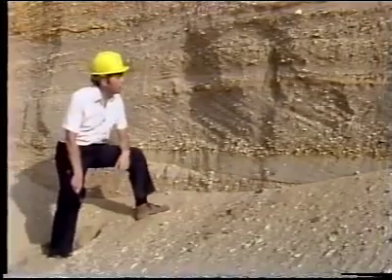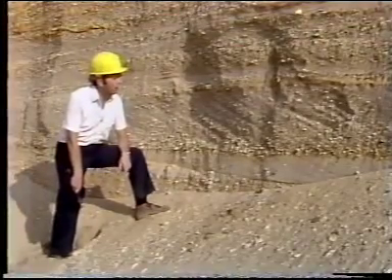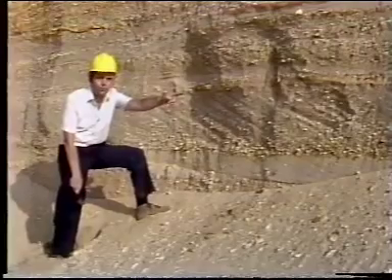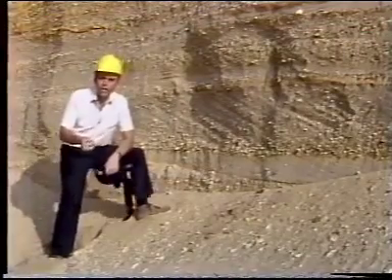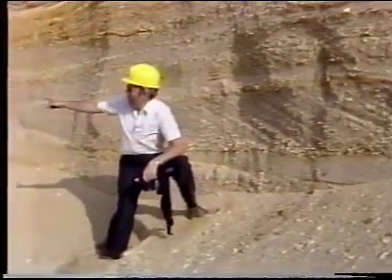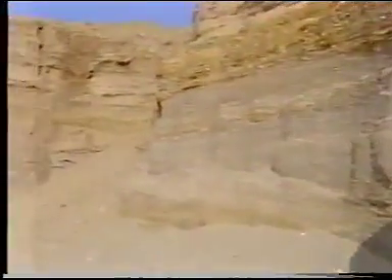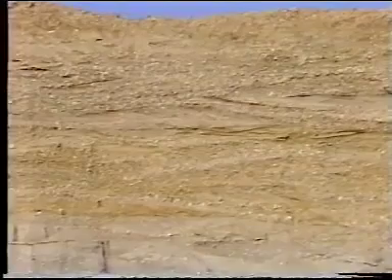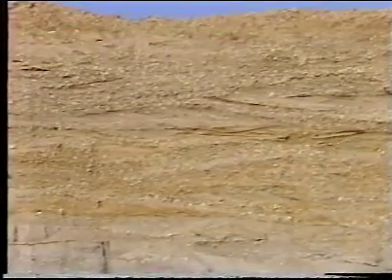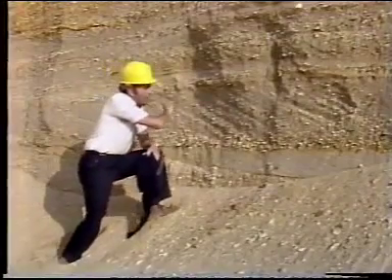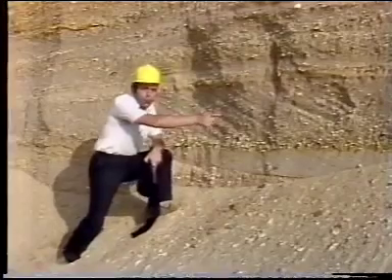The current that laid down this particular part of the sands and gravels was flowing in that direction.